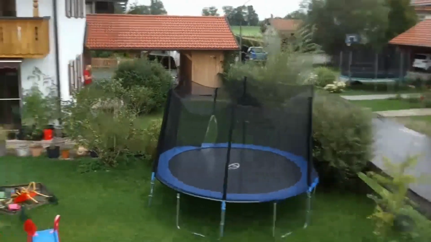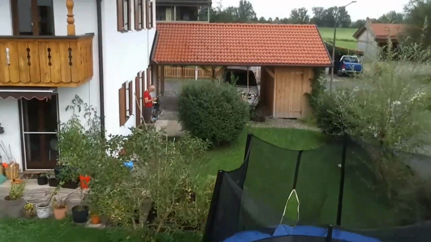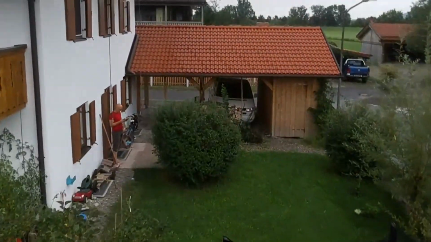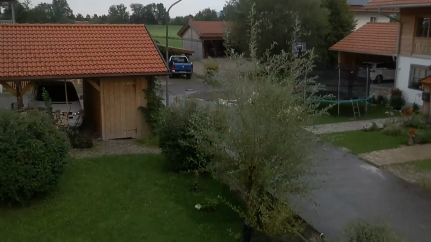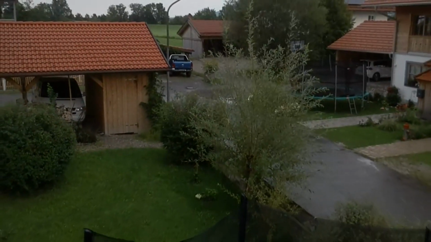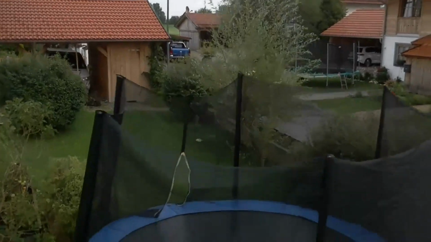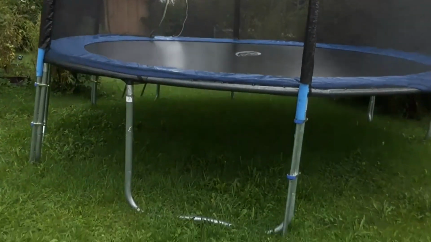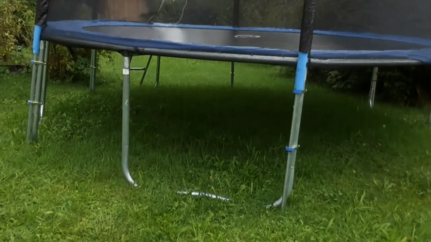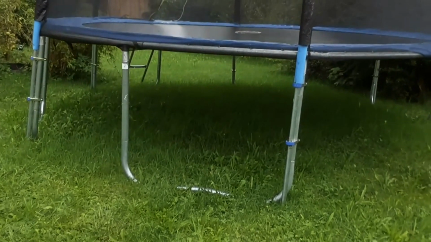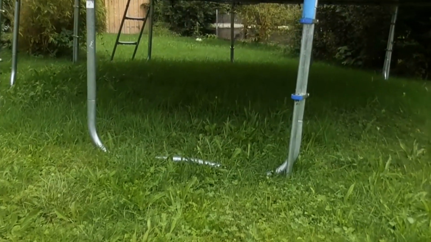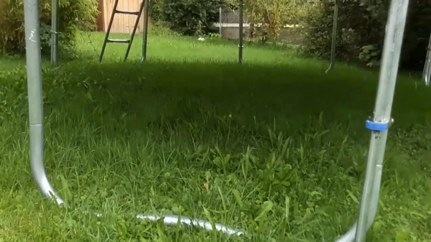As you see, it's flying quite reasonably and you can maneuver it through all these different obstacles, or probably we can go under the trampoline. So let's go down there and see if we can go through this gap. So it should fit here perfectly.